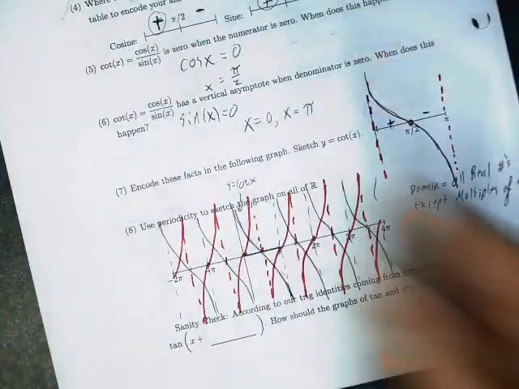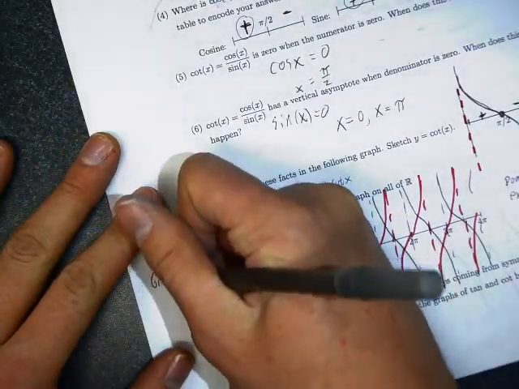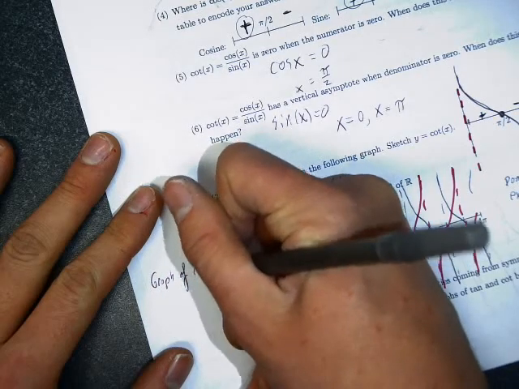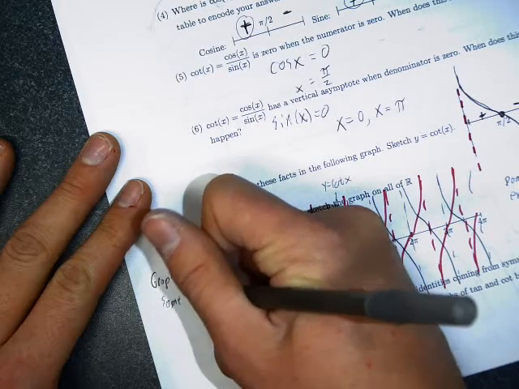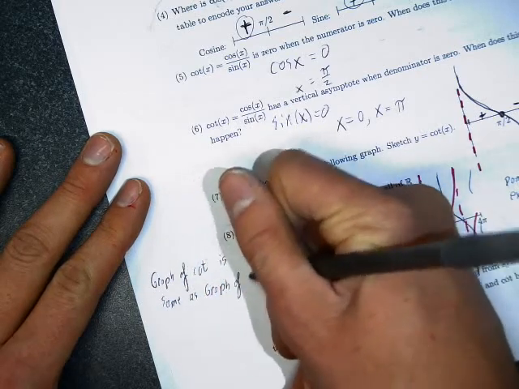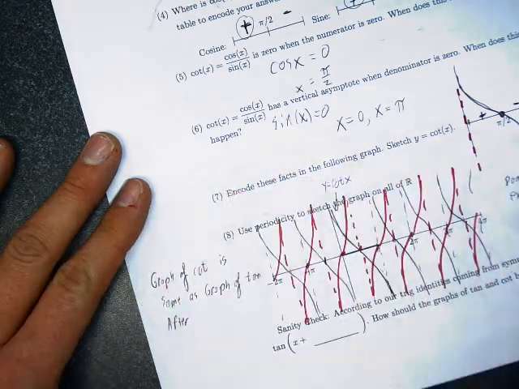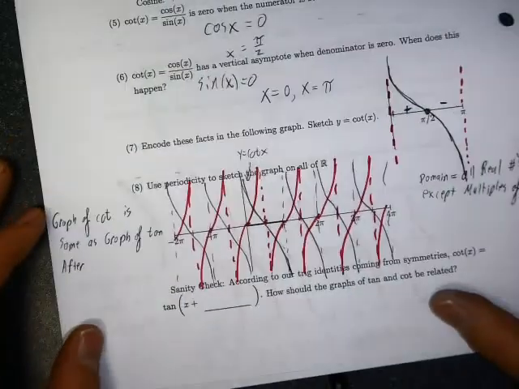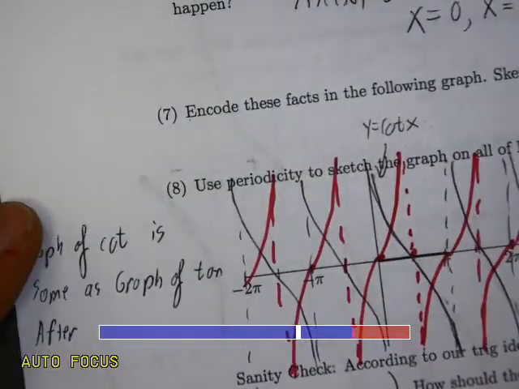So let's write down what we just concluded then. We just concluded that the graph of cotangent is the same as the graph of tangent after we did two things. I'm writing over there, so let's zoom in a little bit.